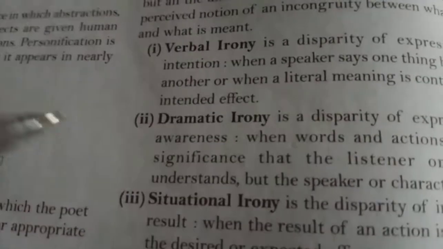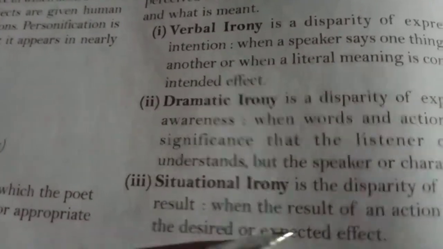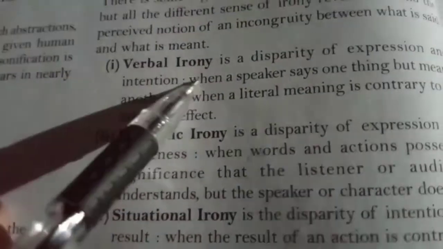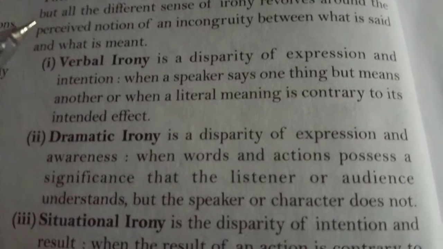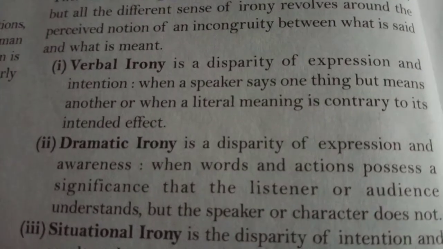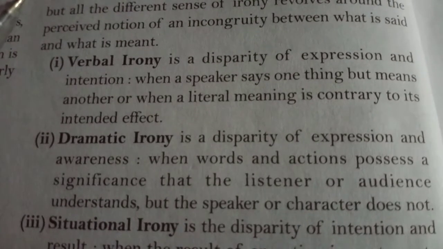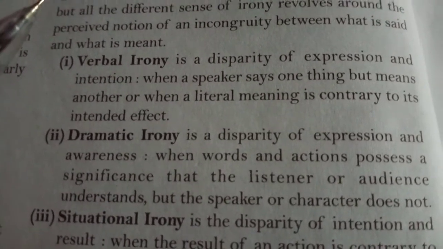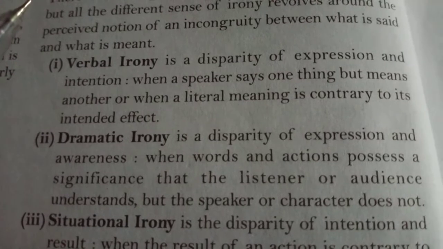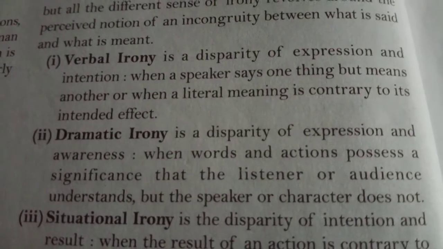So there are three types: verbal irony, dramatic irony, and situational irony. Verbal irony is a disparity of expression and intention, when a speaker says one thing but means another, when a literal meaning is contrary to its intended effect.